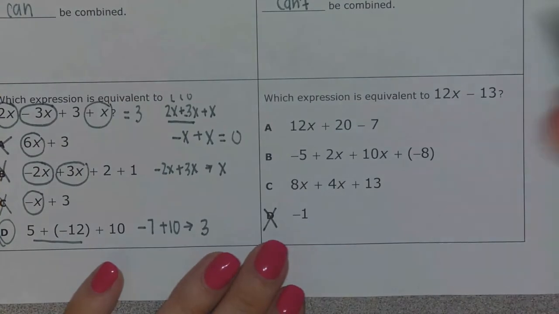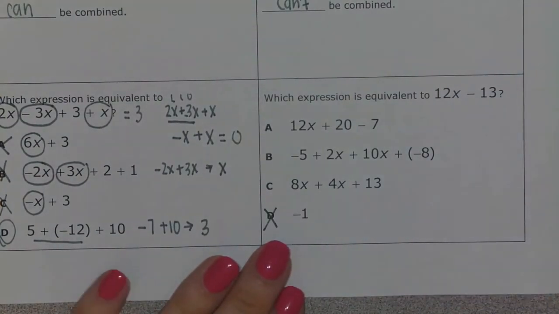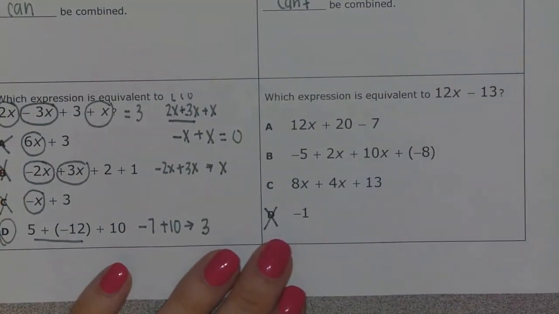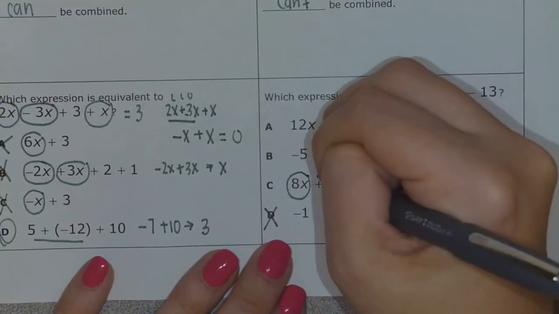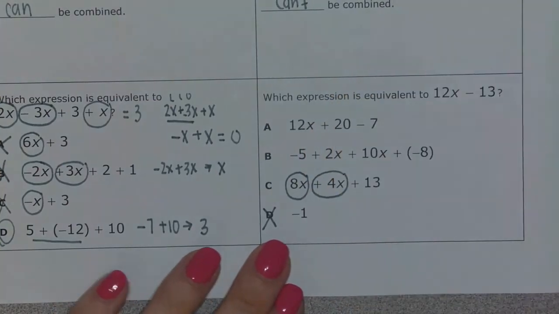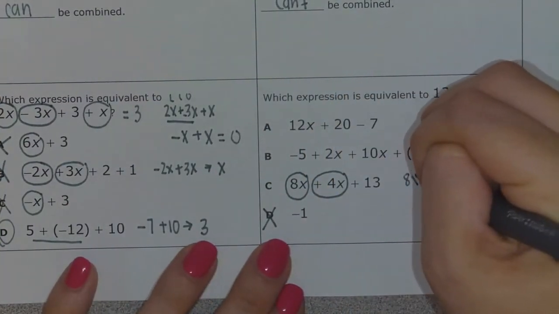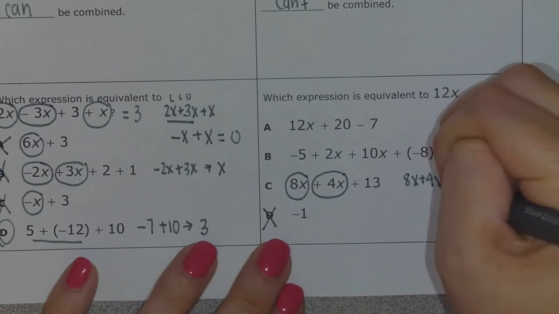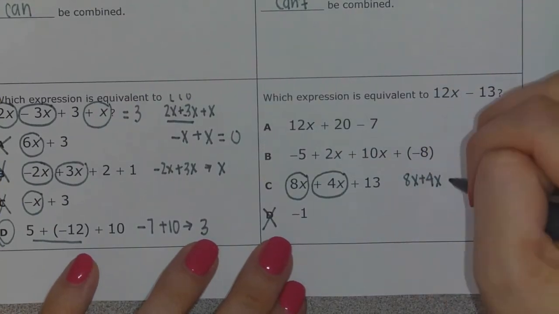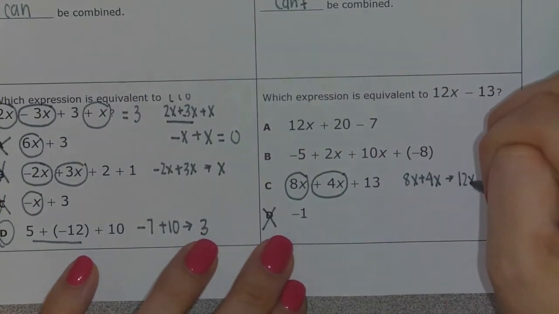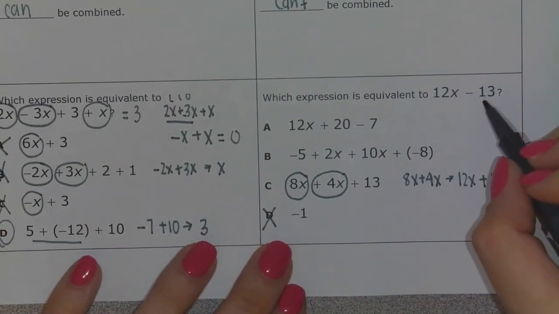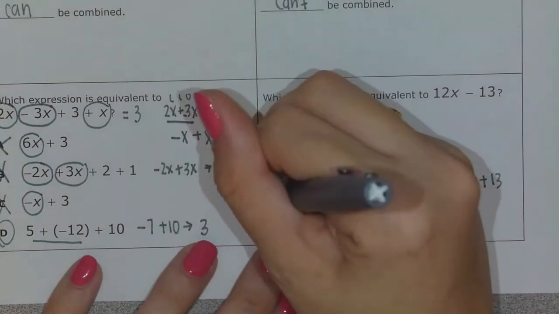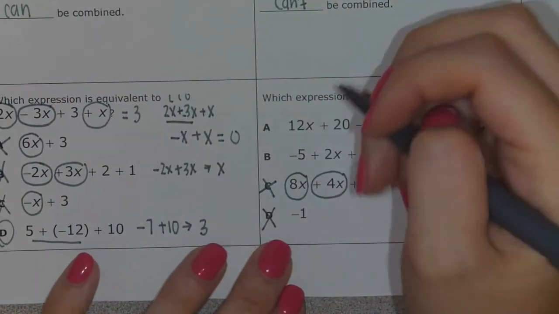So I'm going to get rid of answer choice D. There aren't any x tiles. Since I'm down here, I'm just going to work my way from the bottom to the top. So I have C. So I'm going to circle the 8x. I'm going to circle the plus 4. So if I have 8x plus 4x, that would give me a total of 12x plus 13. But our problem says minus 13. So C is incorrect.